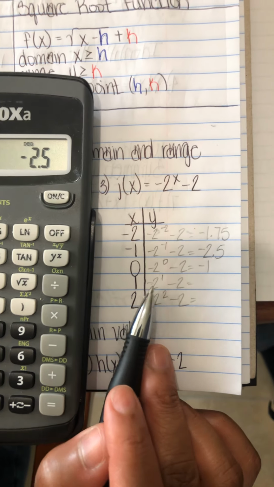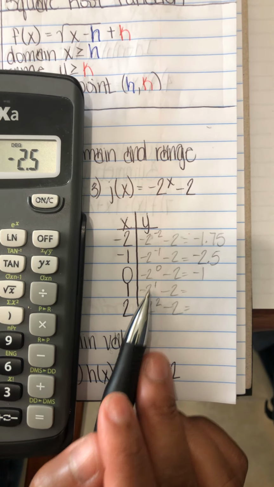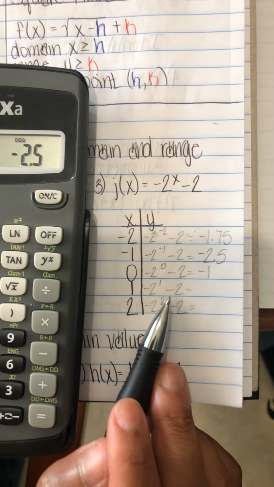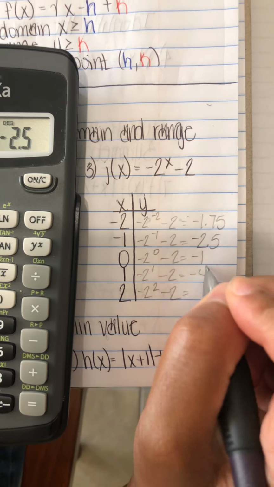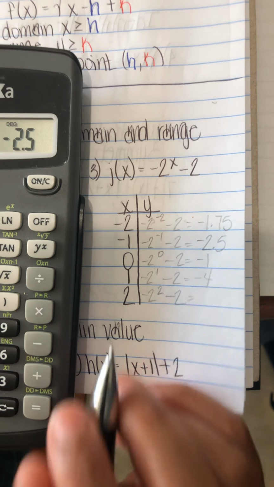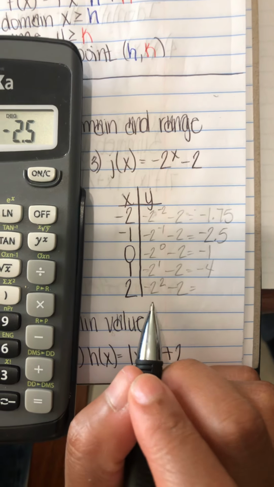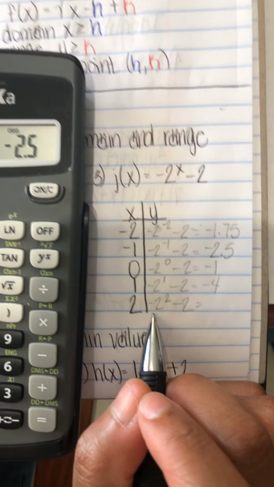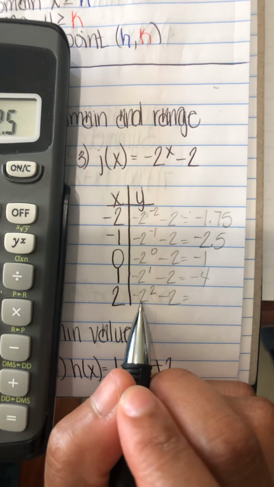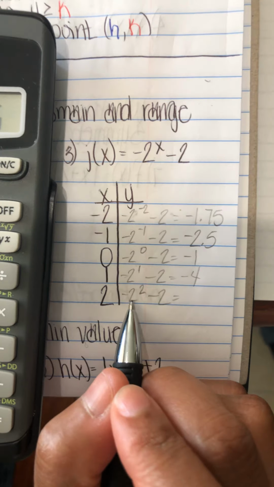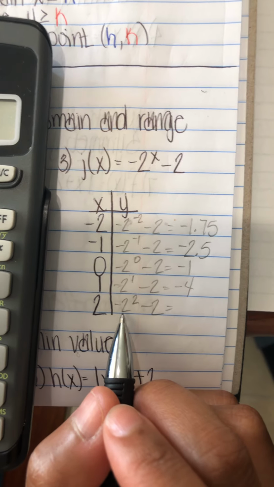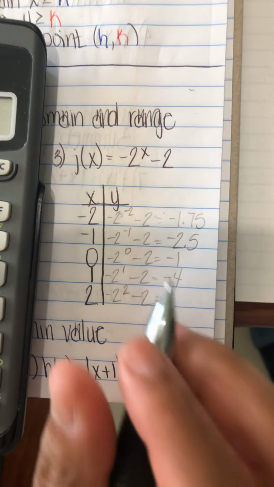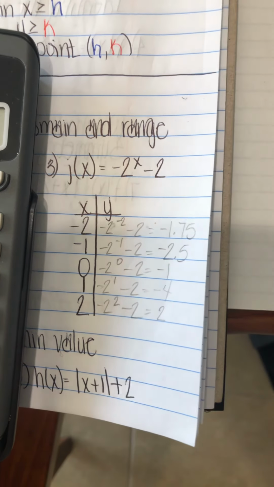Anything raised to the 1 power is just going to be that number. So -2 minus 2 is -4. For the next one, I have -2 times -2. Remember, squared means I'm multiplying it 2 times. So -2 times -2 gives me 4. 4 minus 2 gives me 2.